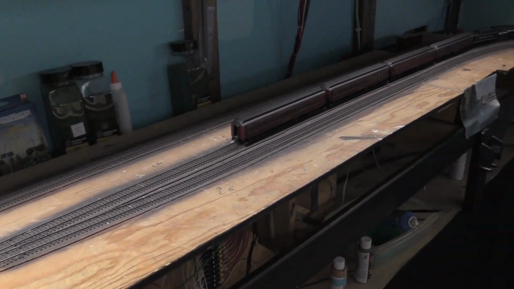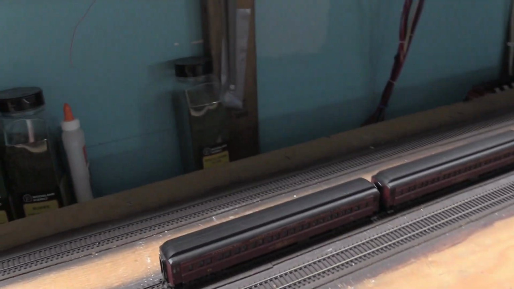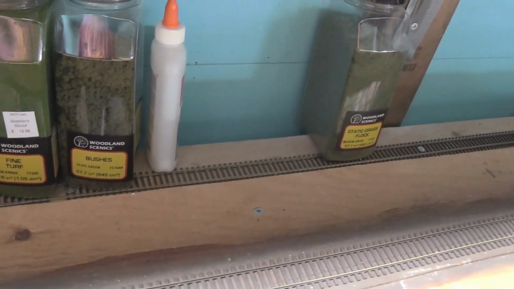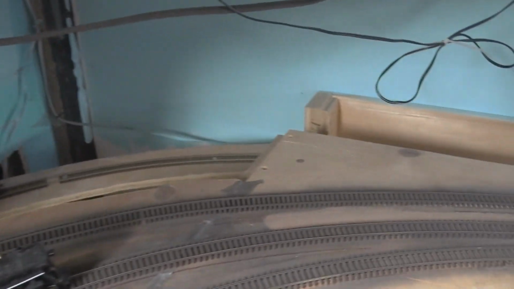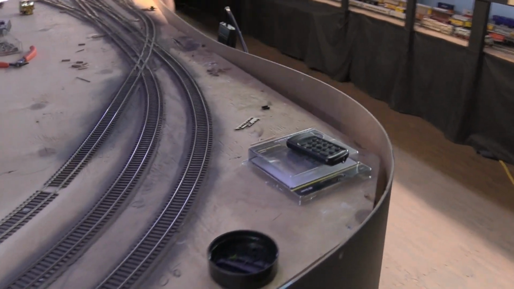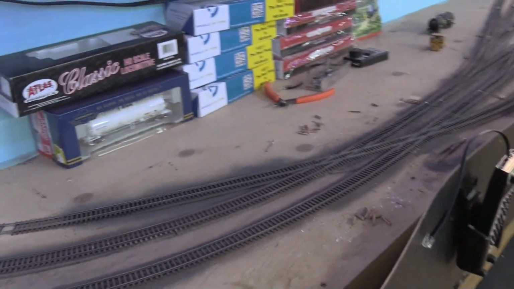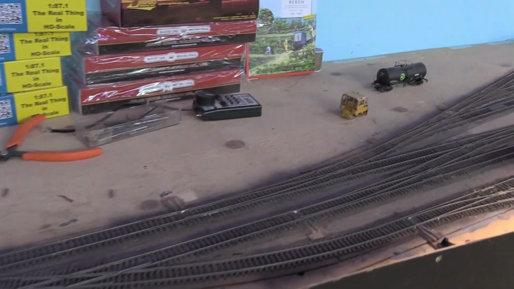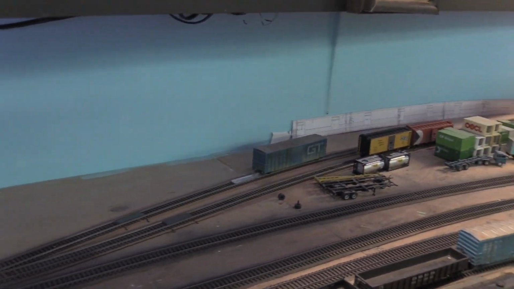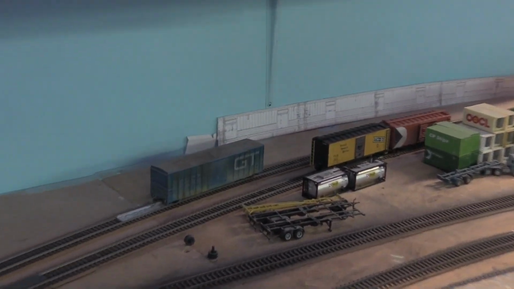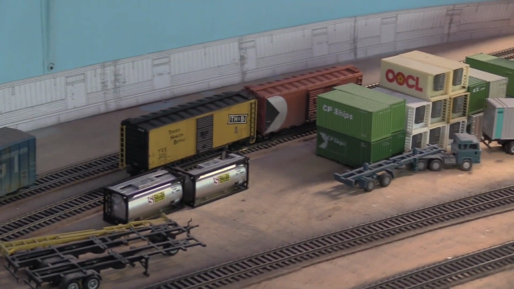So again, back over here, this will be the station. The TH&B station will be over here. And this track back here is for the CN interchange, which will be coming up back here. And then Forest Avenue over here. There's going to be the freight shed over there, Forest Avenue freight shed. And then the container yard.